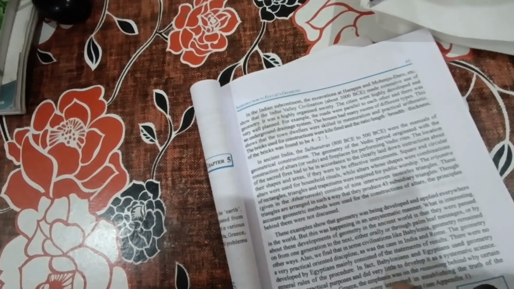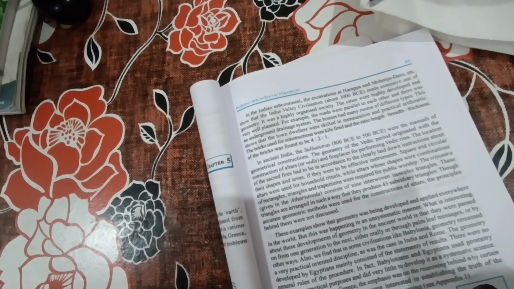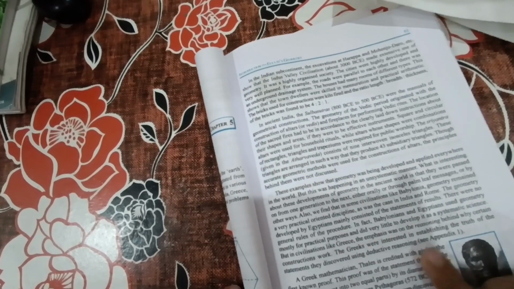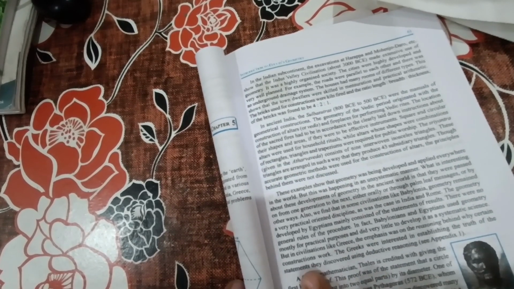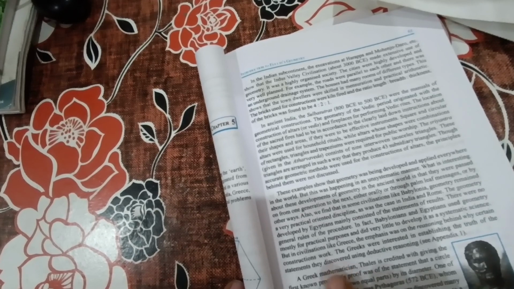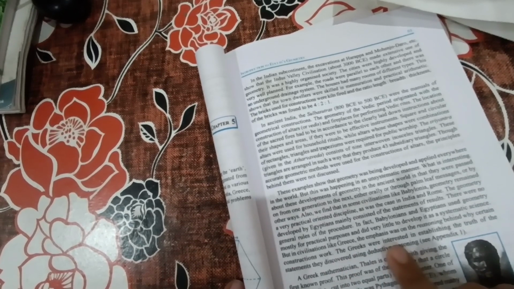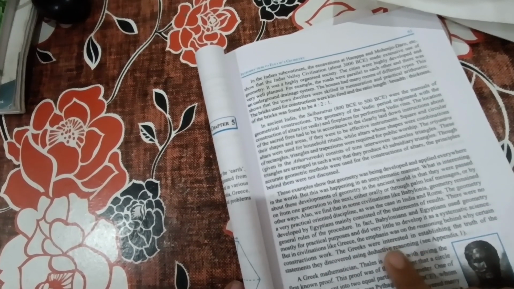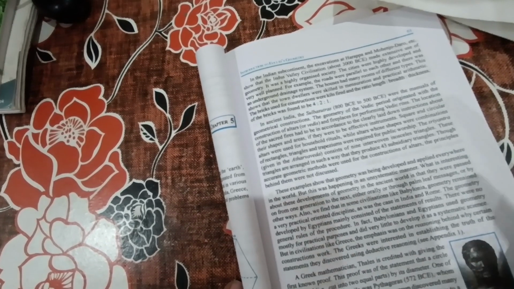In fact, Babylonians and Egyptians used geometry mostly for practical purposes and did very little to develop it as a systematic science. But in civilizations like Greece, the emphasis was on the reasoning behind why certain constructions work. The Greeks were interested in establishing the truth of the statements they discovered using deductive reasoning. See Appendix 1.